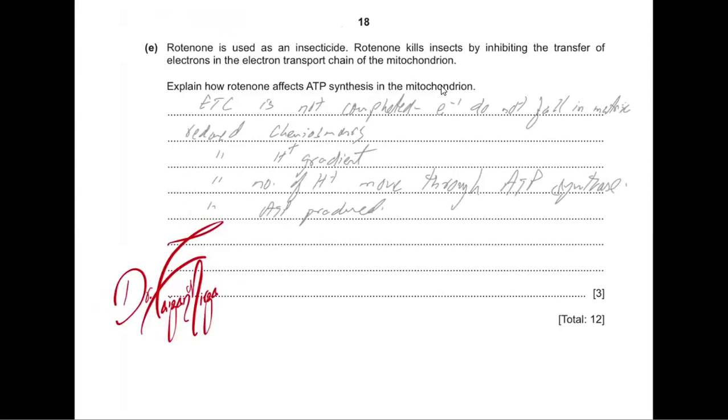Next, they're asking us that rotenone is used as an insecticide and it kills by inhibiting the transfer of electrons in the mitochondria. So electron transport is being affected. Explain how rotenone affects ATP synthesis in mitochondria.